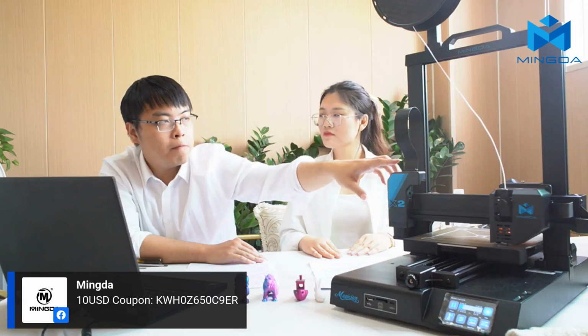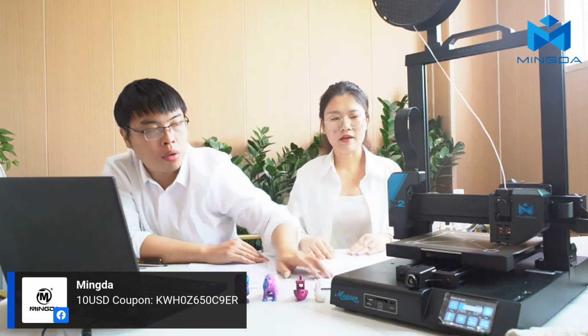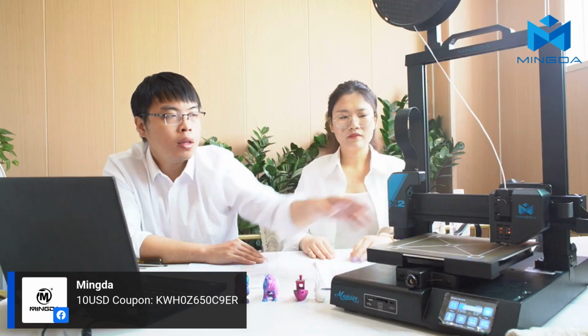Also we send the materials like this, the X-axis cable. This structure will make the outside look much prettier and neater. It can also save some placing room.